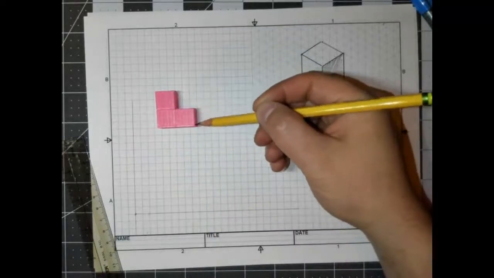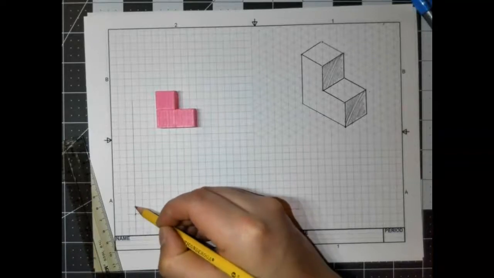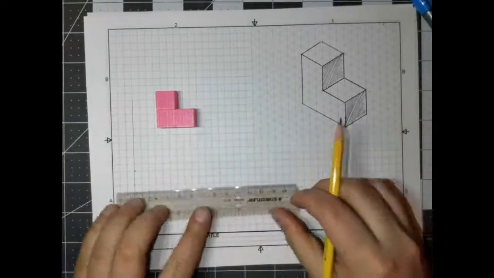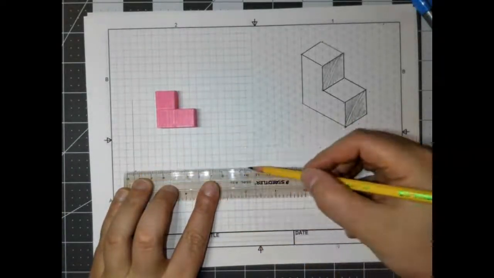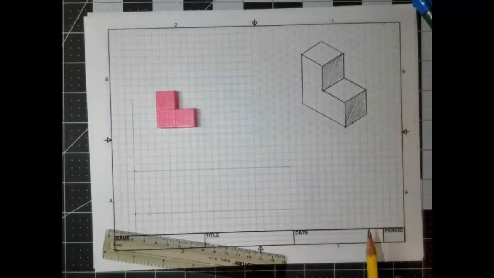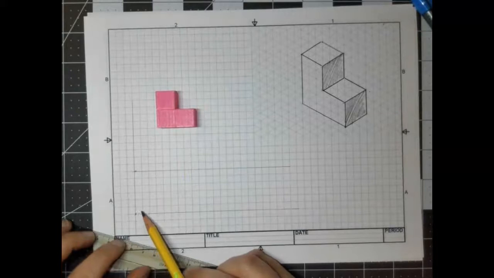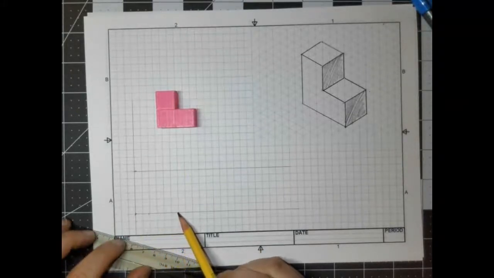This height right here is going to be 3. So from here up, I'm going to go 1, 2, 3, 4, 5, 6. There's my height. I will then draw a construction line all the way across like that. My width is also 6, so 1, 2, 3, 4, 5, 6.